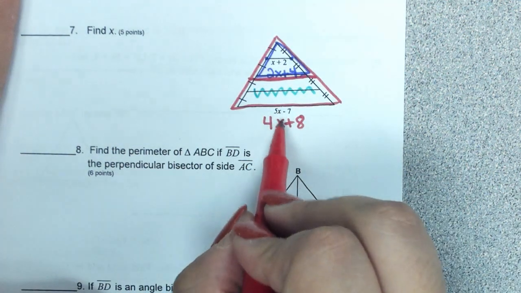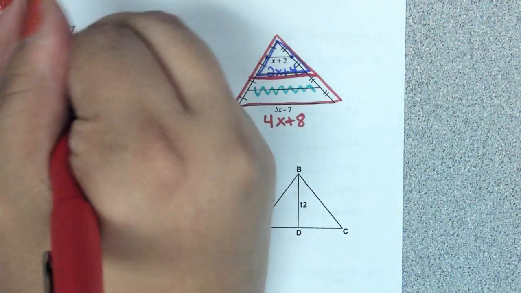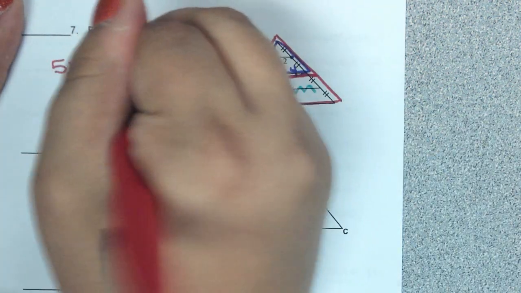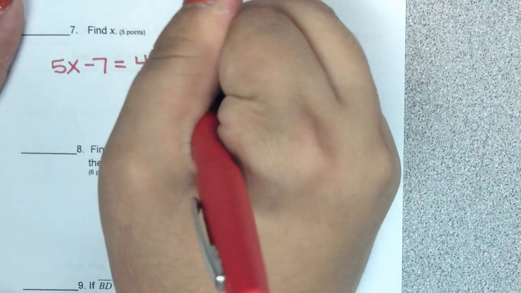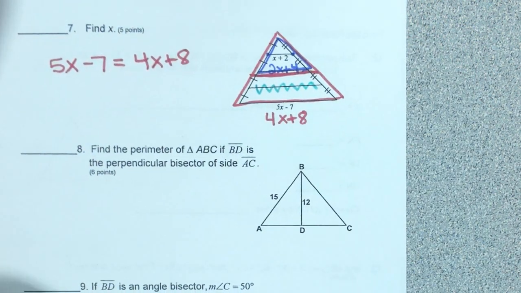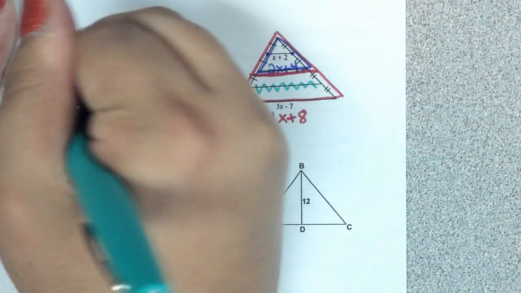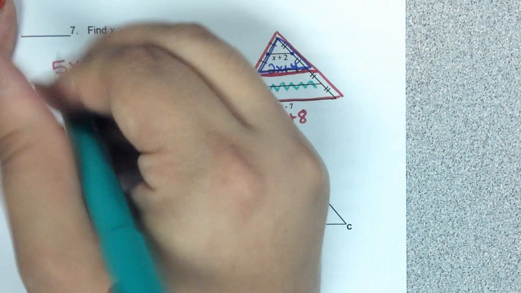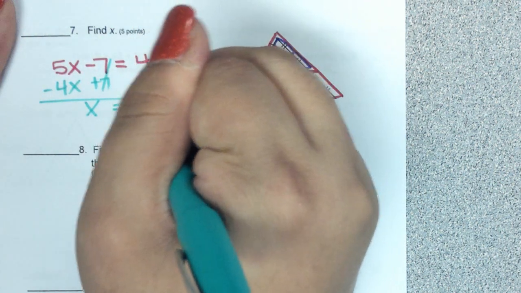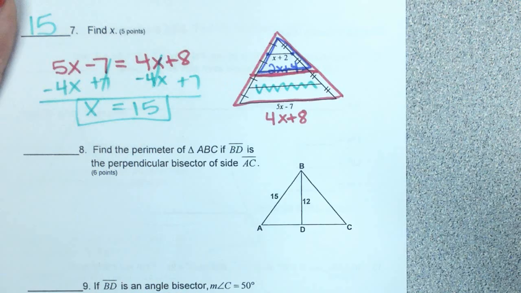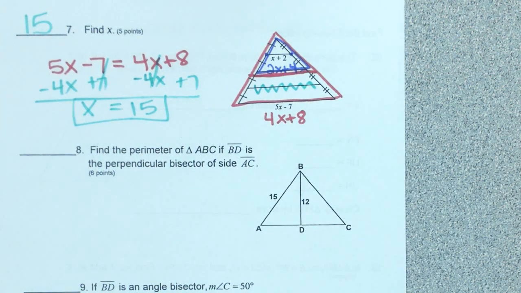Now, I know these two are going to equal the same thing, so I'm going to set them equal to each other. To get x by itself, now we just solve. There's your answer. So remember that middle one is not a mid-segment. It doesn't follow those rules.